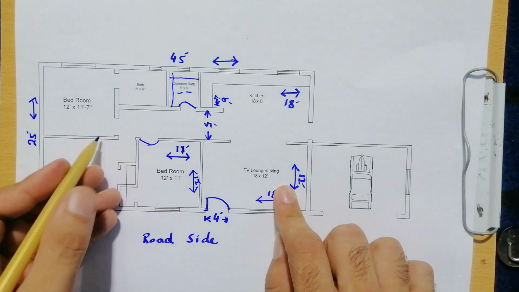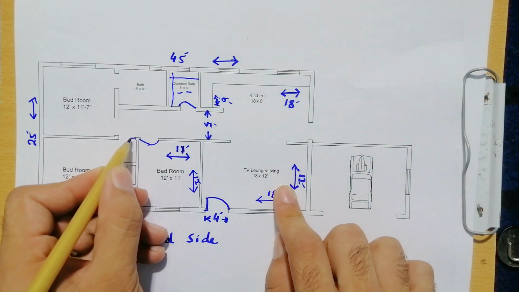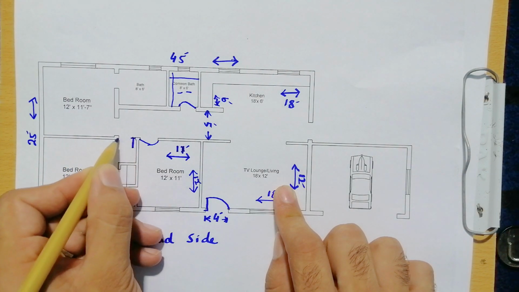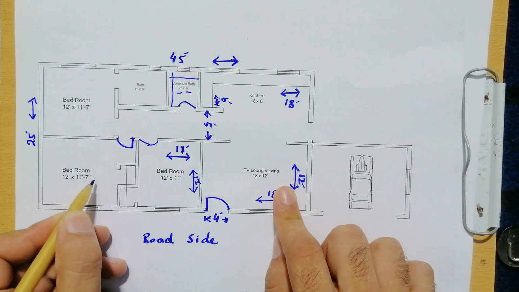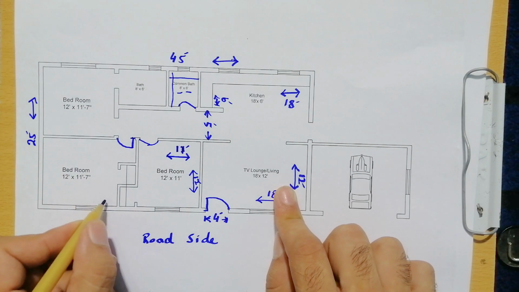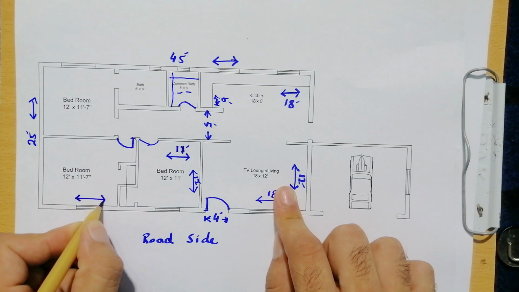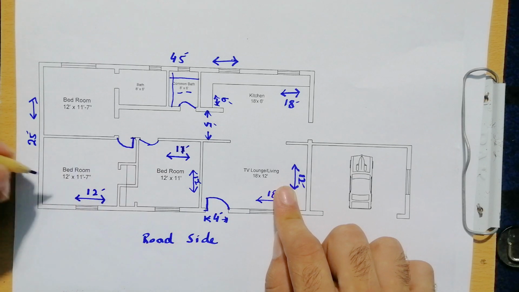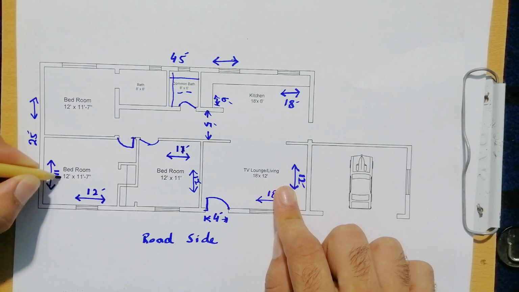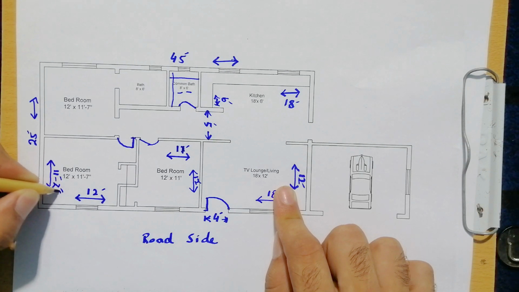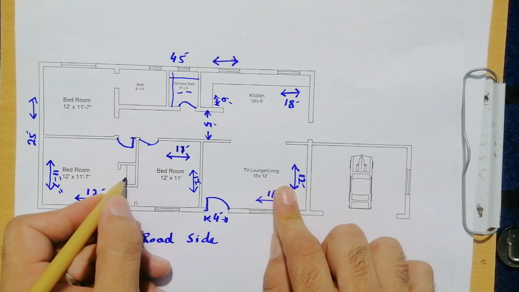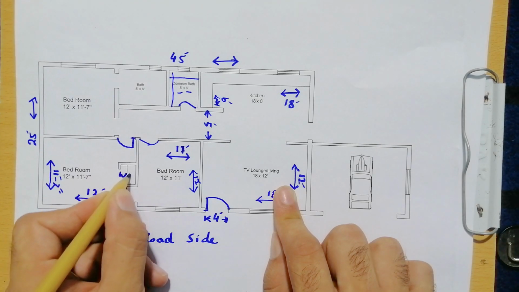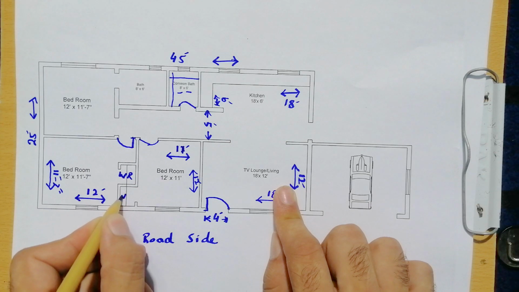Next you can see the other door for this bedroom, and the size of the bedroom is 12 feet by 11 feet 7 inches. Its length is 12 feet and its width is 11 feet 7 inches. Here you can see this is the wardrobe, and also this is for the other one.